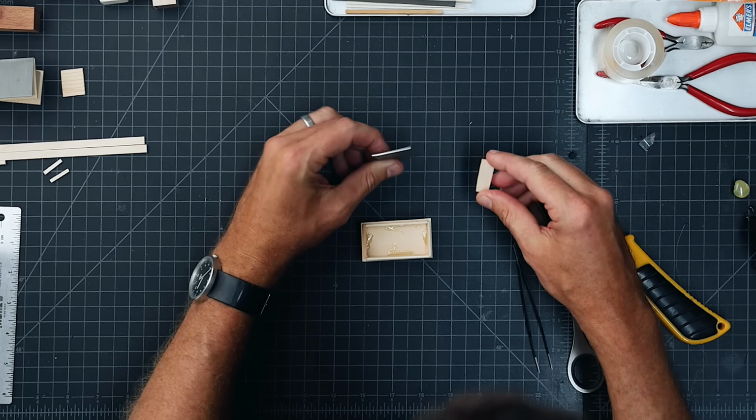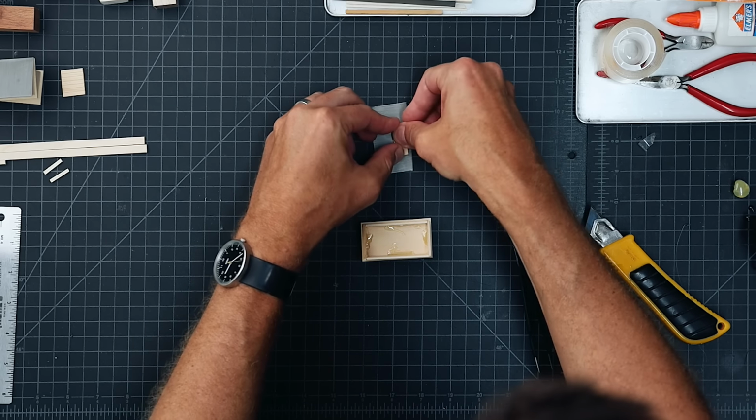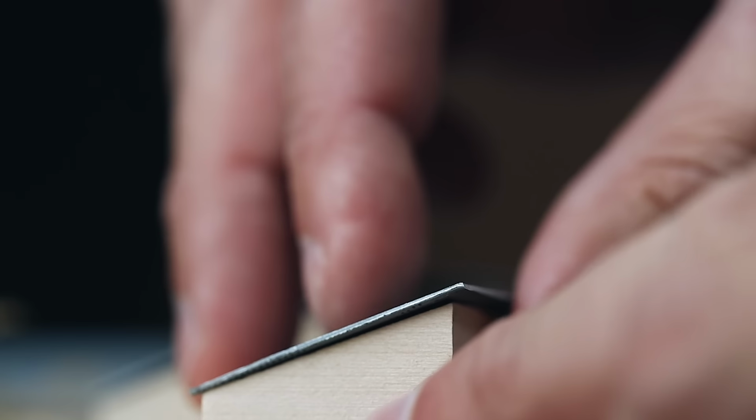And we're just going to find the side that's more appealing. I think I'll choose this one. Okay, so we place that on there. Yeah, it looks pretty slick, I think.